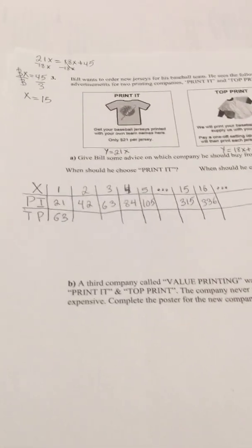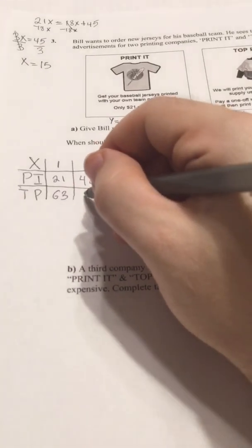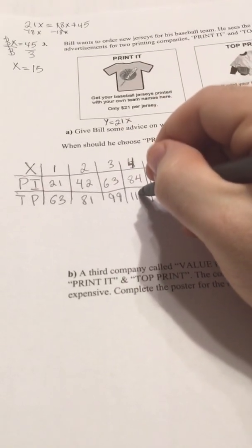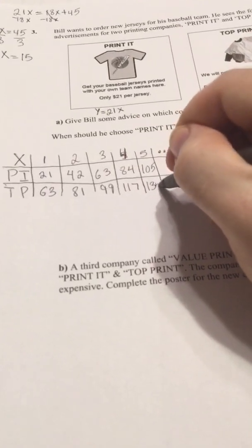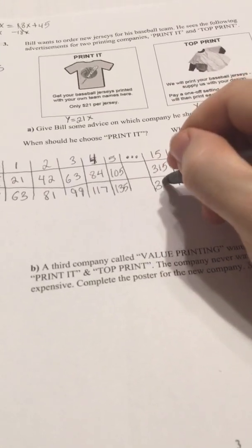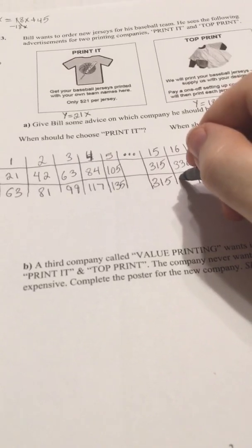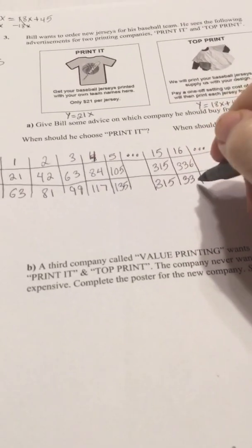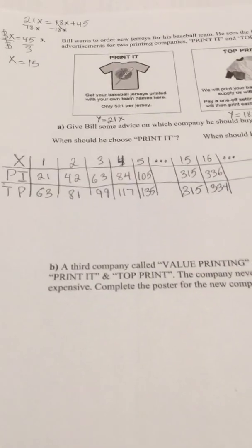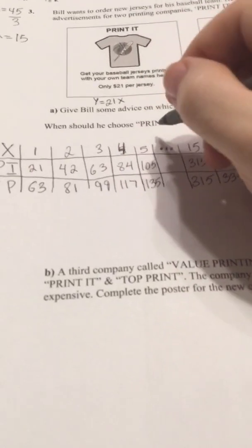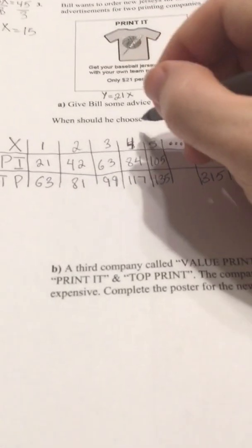With that, our top print, all we have to do is add 18 to each of our jerseys. That's going to give us 63 plus 18 is 81. Then 99. Then 117. Then 135. If we figure it out for 15, plug 15 in for x, we're going to get out 315, which is good because we saw that at 15 they should be the same, which they are. If we add another one, we're going to end up with 334. So what we can see is when should we choose Print It? We should choose Print It anywhere we're going to make less than 15 jerseys.